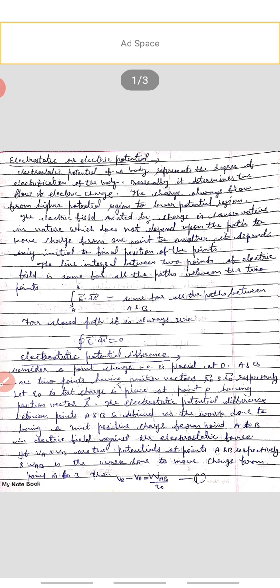Today we will study about electrostatic or electric potential. Electrostatic potential of a body represents the degree of electrification of the body, and basically it determines the flow of electric charge. And we know that the charge always flows from higher potential region to lower potential region.